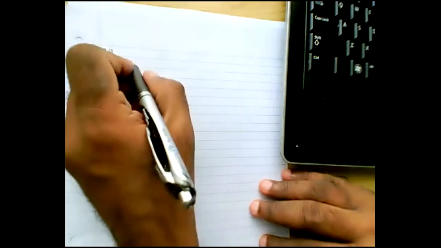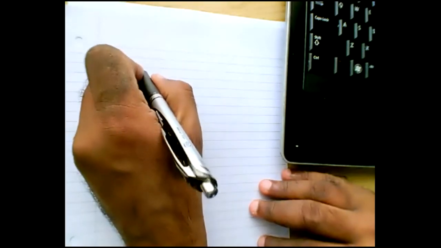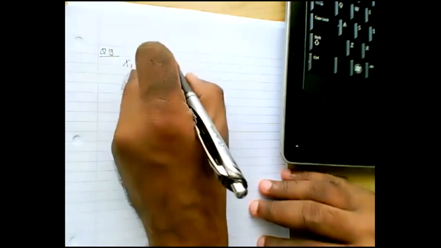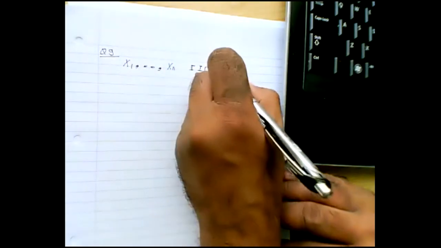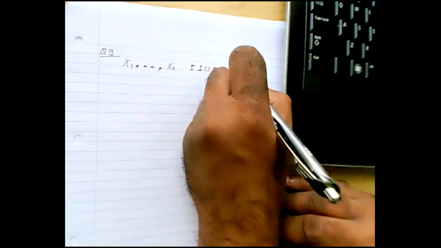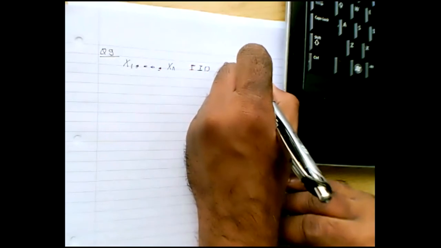So this is question number 9. You have a random sample x1 to xn, which are IID from a uniform distribution on the interval 0 to theta.